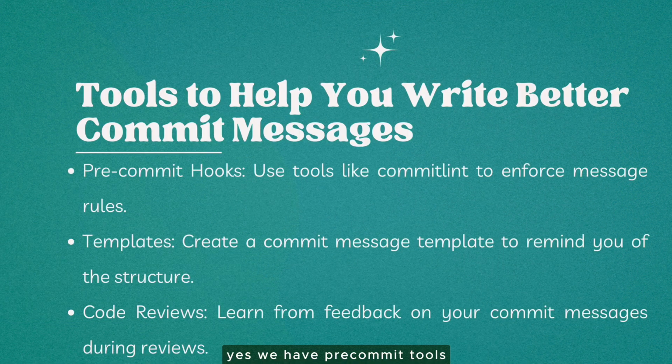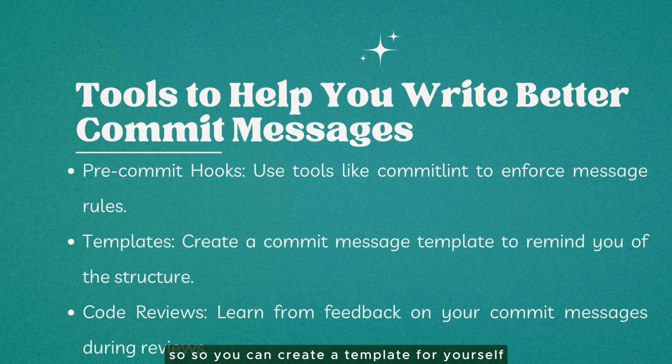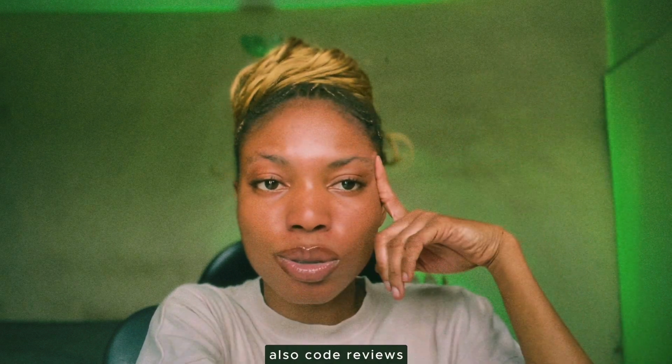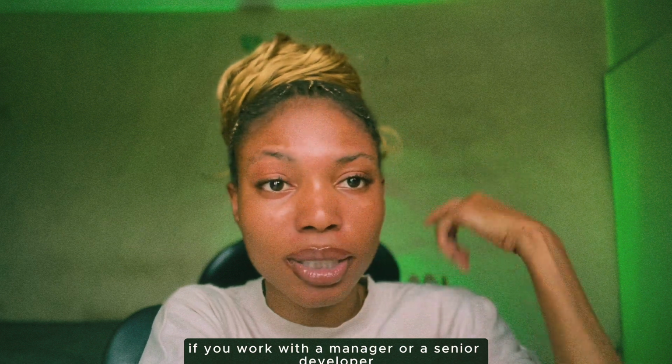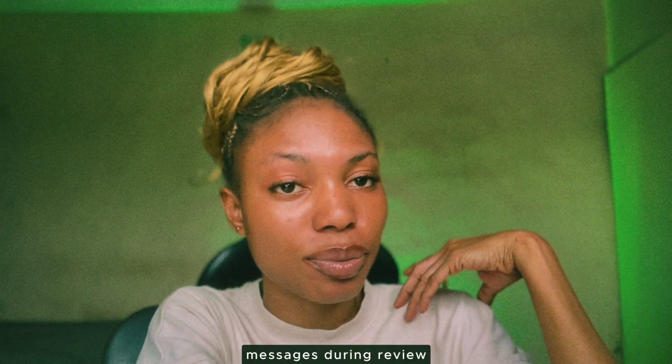Yes. We have pre-commit hooks. You can use tools like CommitLint to enforce message rules. And you can have templates. So you can create a template for yourself. And like I said, I'm going to be linking those templates below as well. Also, code reviews can help you write better commit messages. If you work with a manager or a senior developer, you can get feedback from them about your commit messages during review. And that's about it.